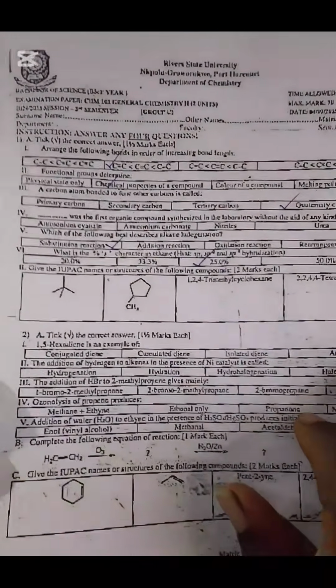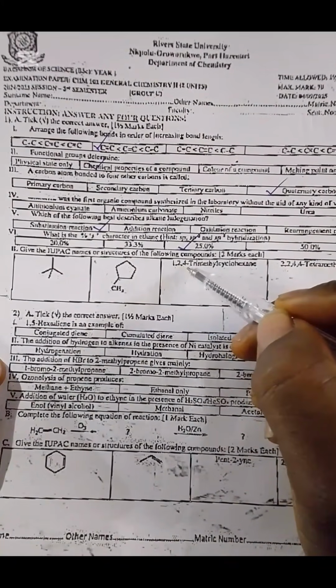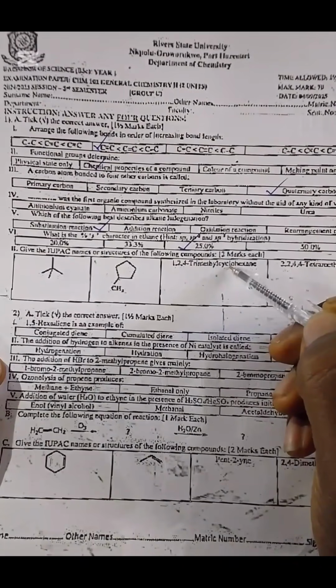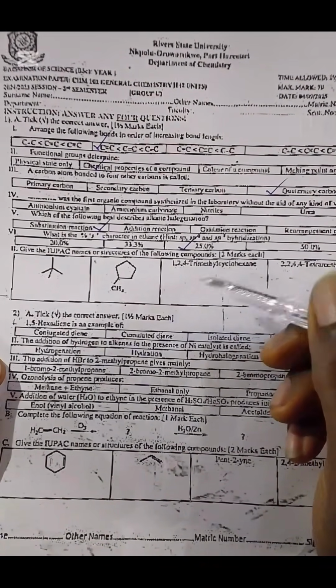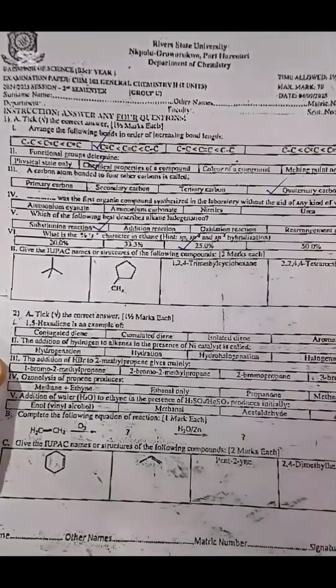Up next, we have 1, 2, 4 trimethyl cyclohexane.